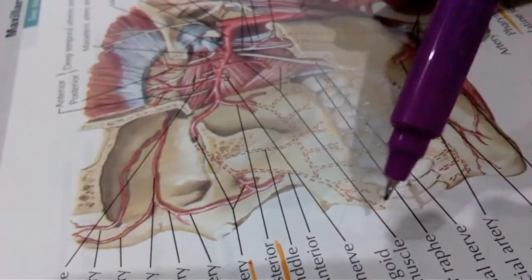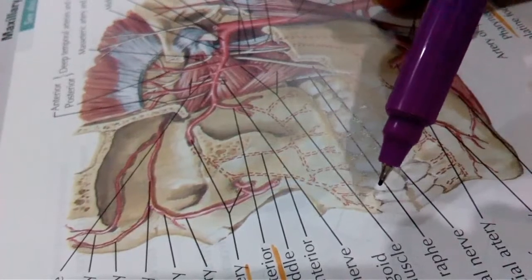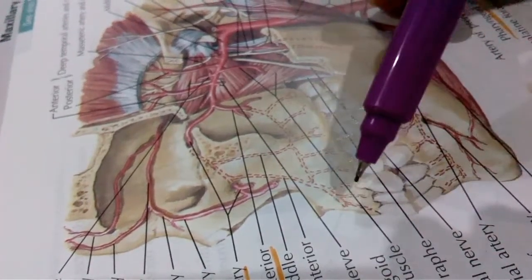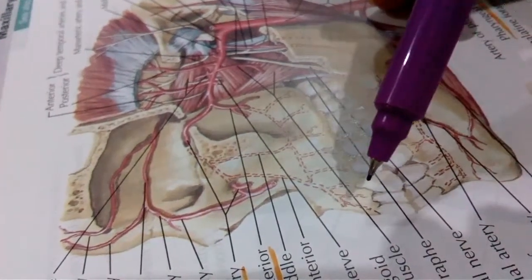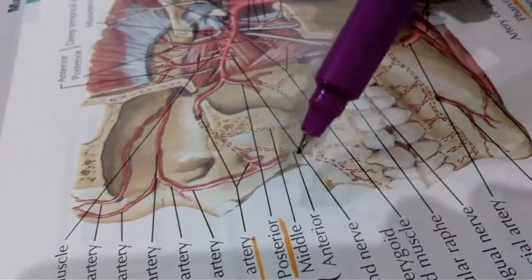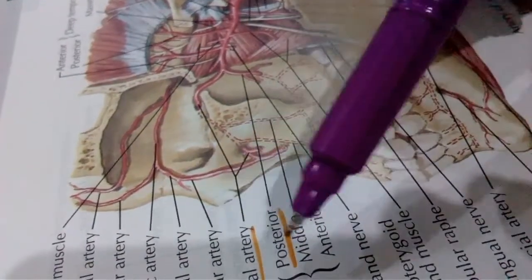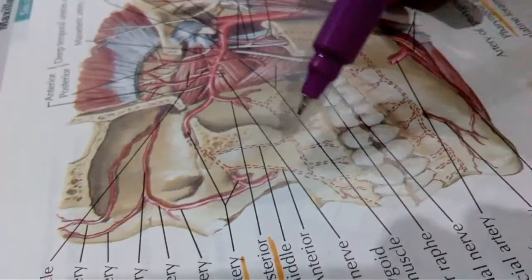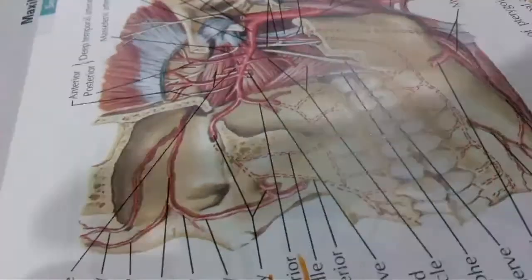Alveolar means the alveola is the part of the bone which holds your teeth, so that's why it's called posterior alveolar. And it is posterior because it's coming from the posterior side. Anterior side would be coming from the anterior, that is the front. Posterior means the back. So this is how it supplies.